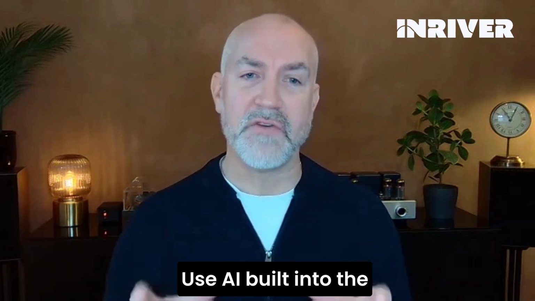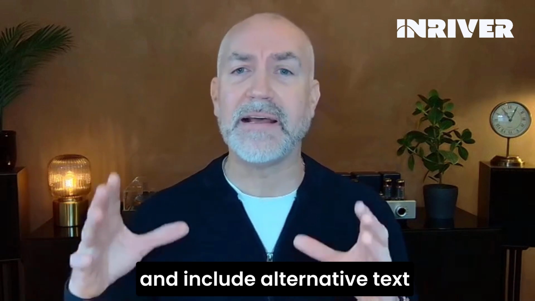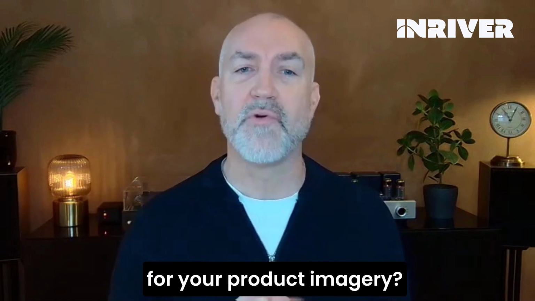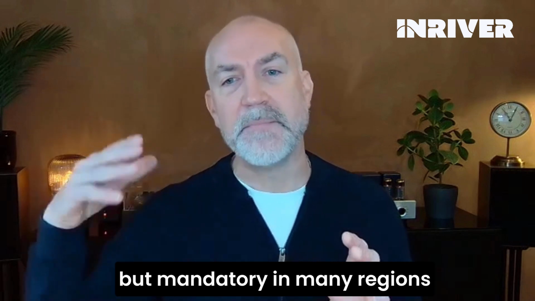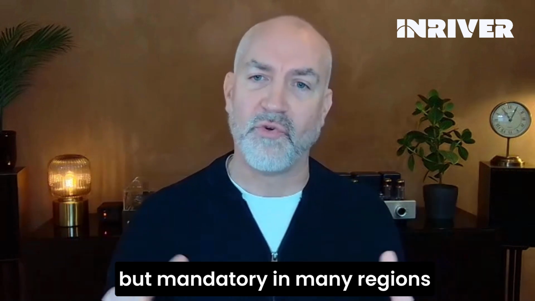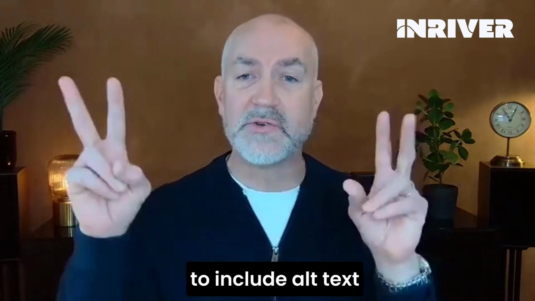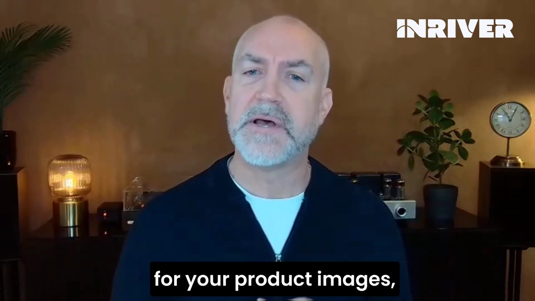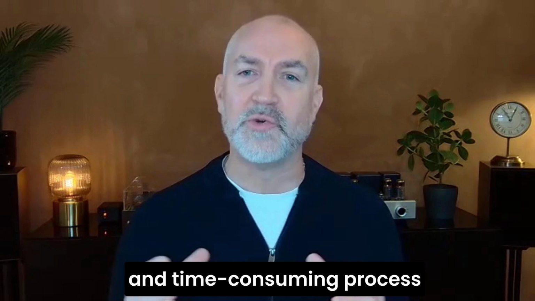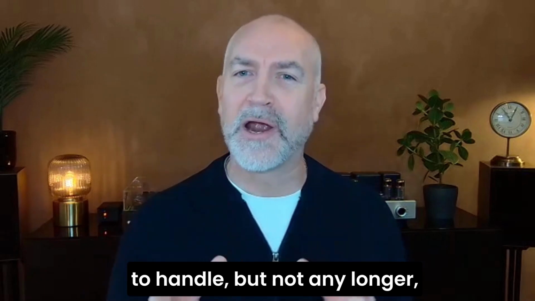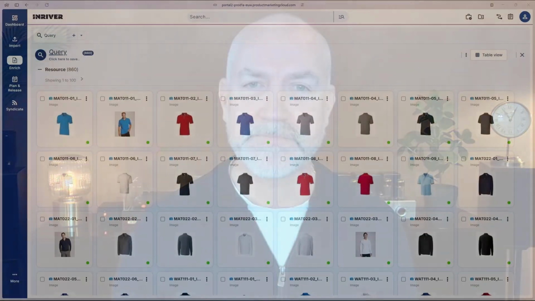Hey, did you know that you can use AI built into the Inriver PIM to seamlessly create and include alternative text to your product imagery? With new accessibility laws in play, this is not just important any longer, but even mandatory in many regions to include these so-called alt text for your product images, which at the same time help with your image search engine optimization. This can often be a manual and time-consuming process to handle, but not any longer with AI built in to support this. Let me show you how this works.